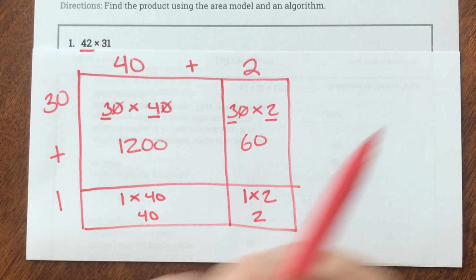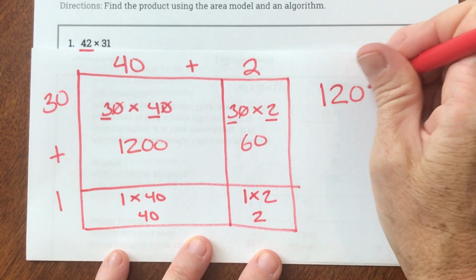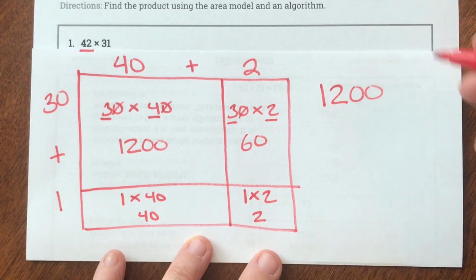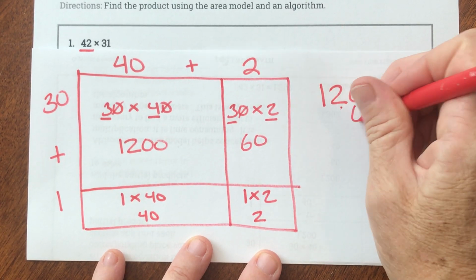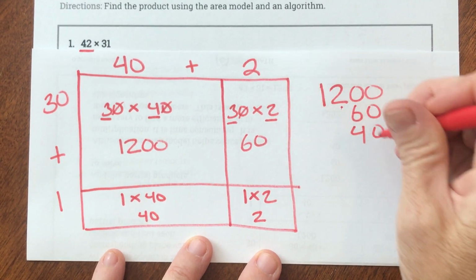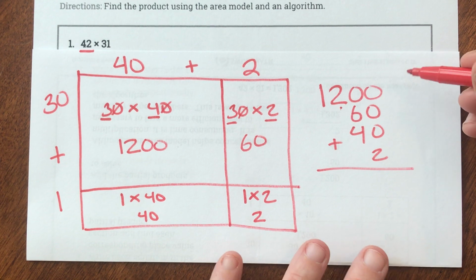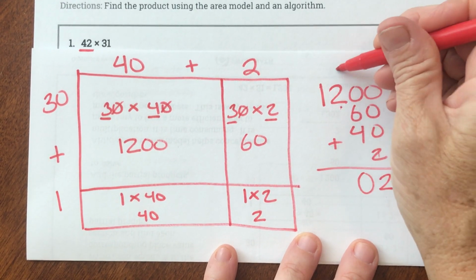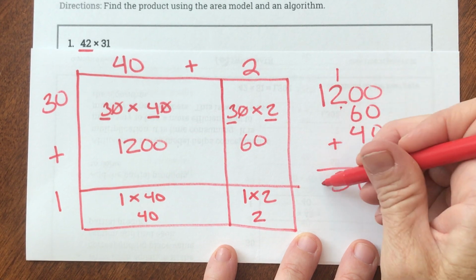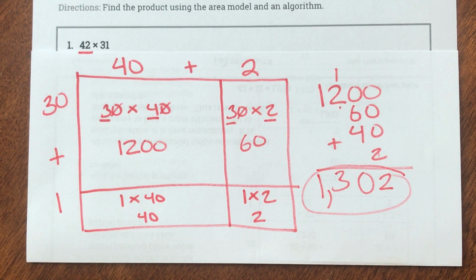My final step is I'm going to add the partial products. So usually when I add, I like to write them in order from greatest to least. So I have 1,200, 60, 40, and 2. So these are my 4 partial products, and when I add them, I get 1,302, which is my product, my full product.